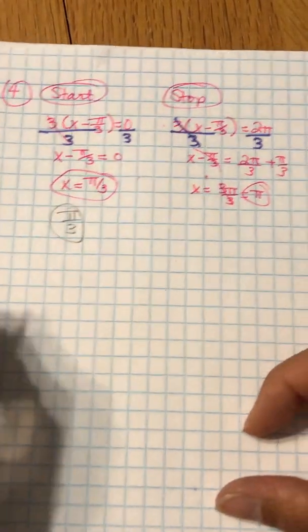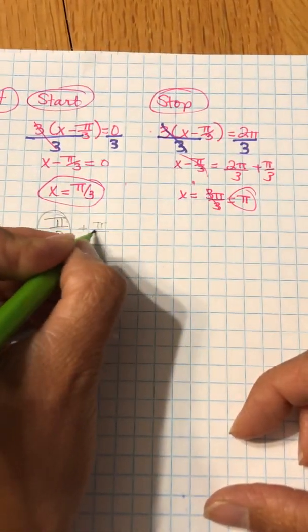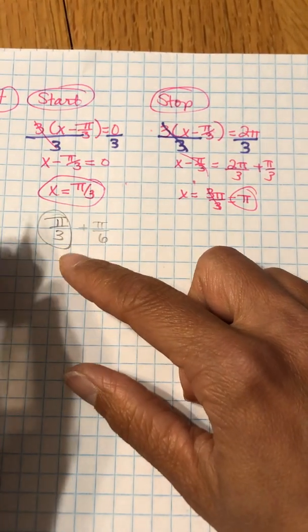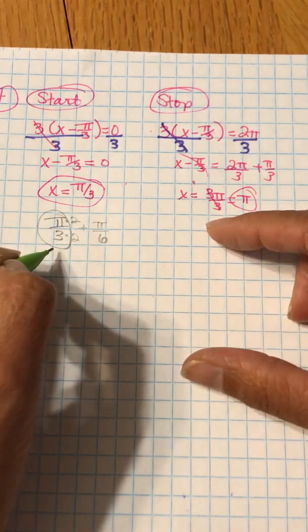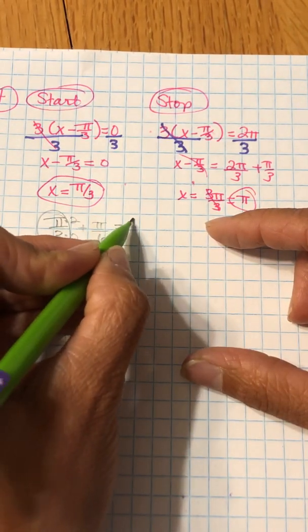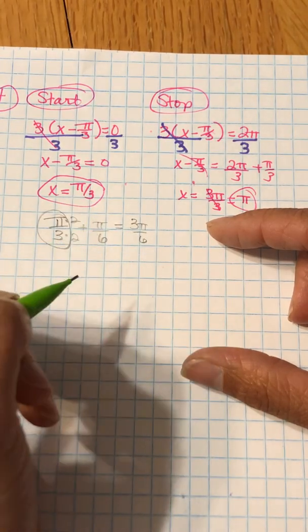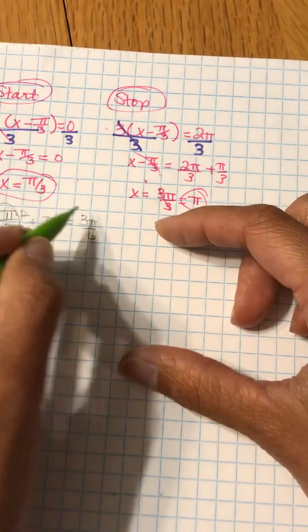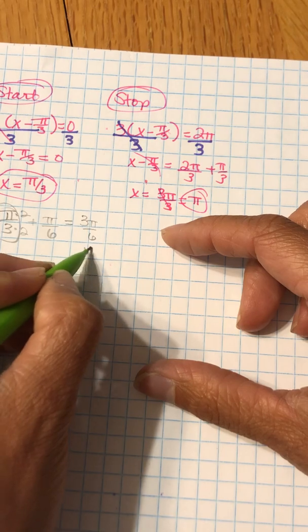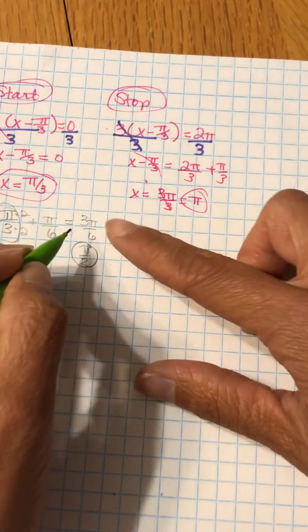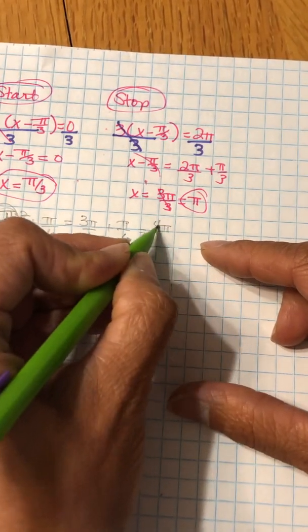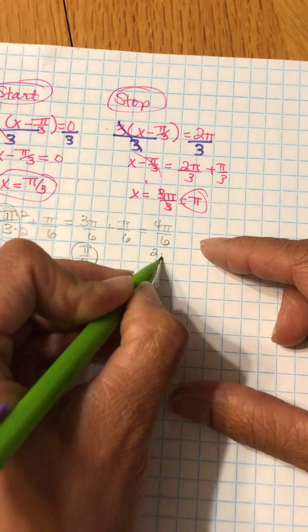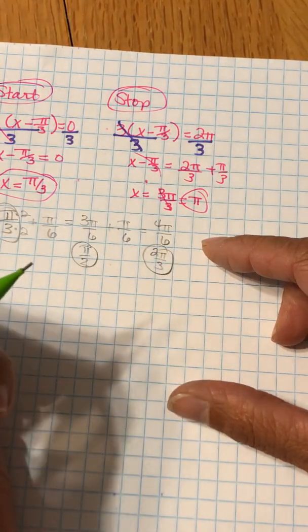Okay, so here's my start, and I'm circling it, and I have to add pi over 6. I'm gonna have to get a common denominator, so I have to multiply top and bottom by 2, because it needs to be a 6. 2 pi over 6 plus 1 pi over 6 is 3 pi over 6. And that reduces to pi over 2, which I'll circle, and then add another pi over 6. 3 pi over 6 plus 1 pi over 6 is 4 pi over 6, and that reduces to 2 pi over 3, and I'll circle the reduced form.